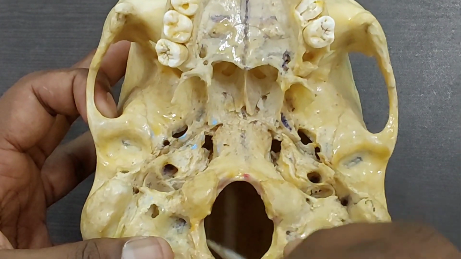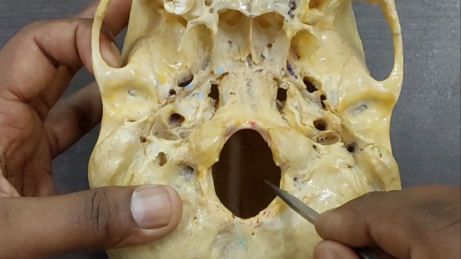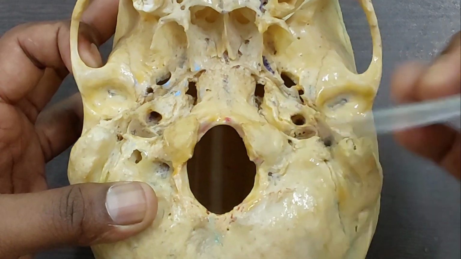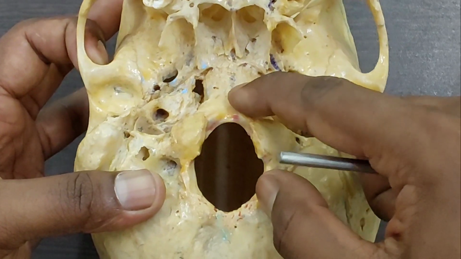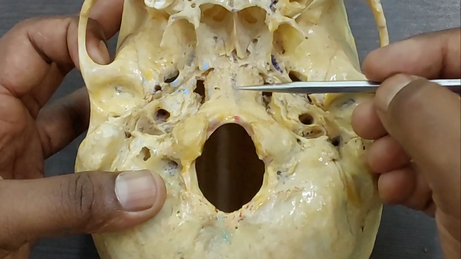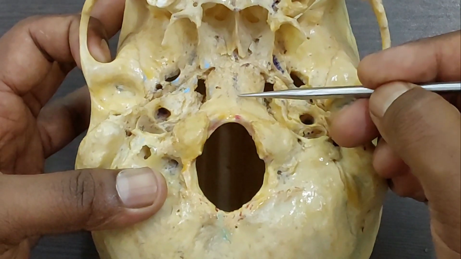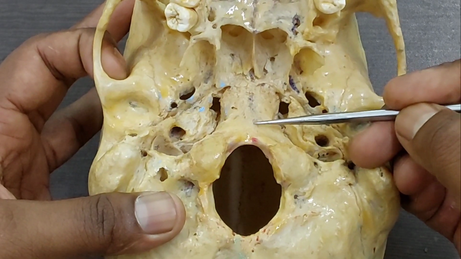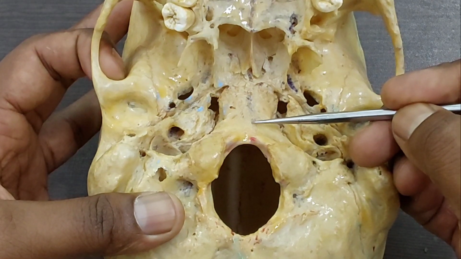Behind the broad bar of bone, we have the foramen magnum. And here is the anterior margin of the foramen magnum. Just in front of the anterior margin of the foramen magnum, if you feel, there is a small tubercle. That tubercle is known as the pharyngeal tubercle. You cannot see it, but we can feel the structure. The highest fibers of the superior constrictor muscle are attached onto the pharyngeal tubercle.